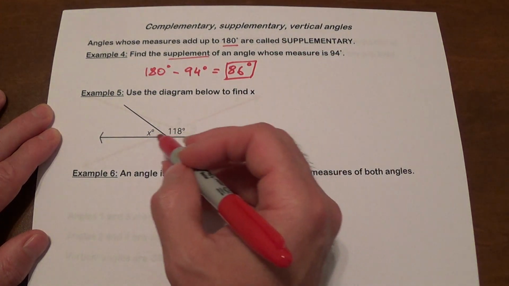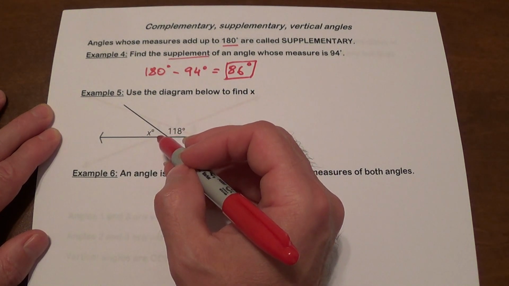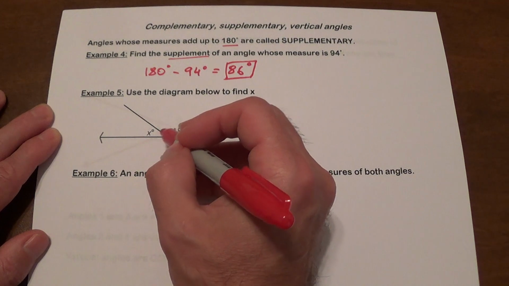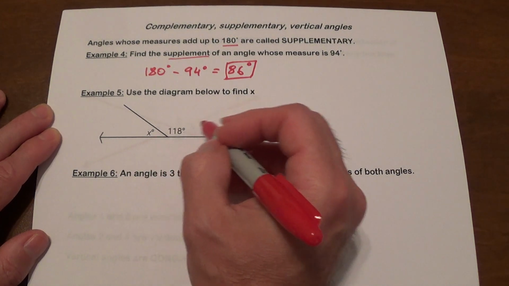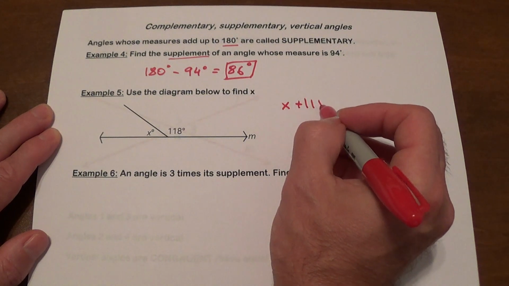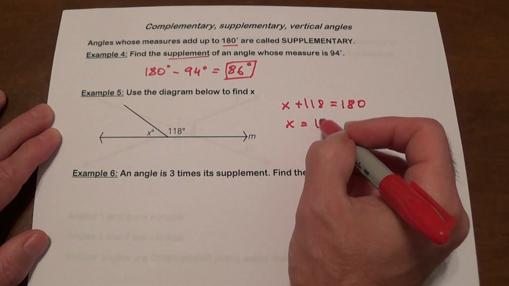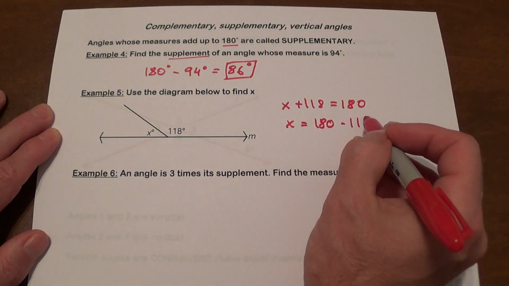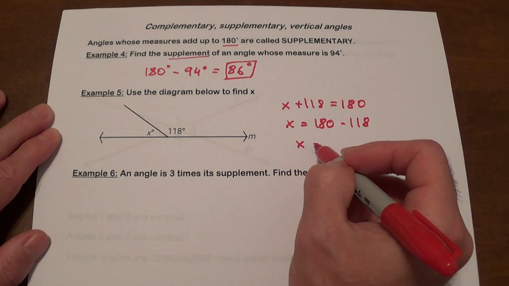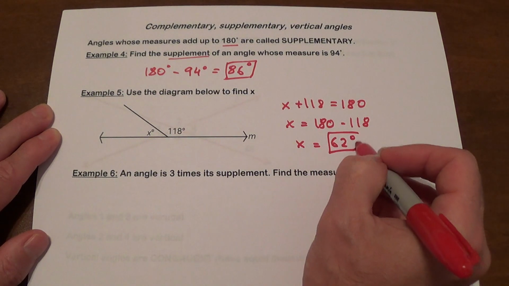See a diagram like this. This has an angle like that, which is what they call a straight angle. It adds up to 180. Here it's half of a full revolution. So we know that x plus 118 equals 180. That means x equals 180 minus 118, and x is going to be 62 degrees.